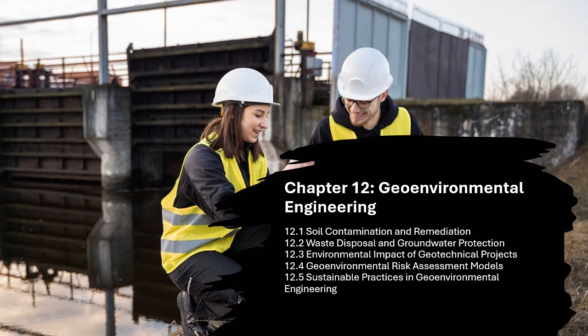Sustainable practices focus on optimizing the use of land, minimizing waste and pollution, and reducing the consumption of resources while maintaining or enhancing the functionality of geotechnical systems. This section explores sustainable practices in geoenvironmental engineering, including strategies for waste management, pollution control, resource conservation, and the development of green technologies.